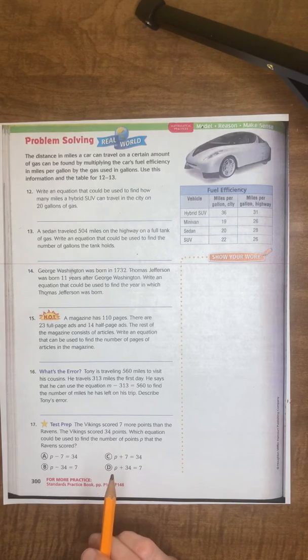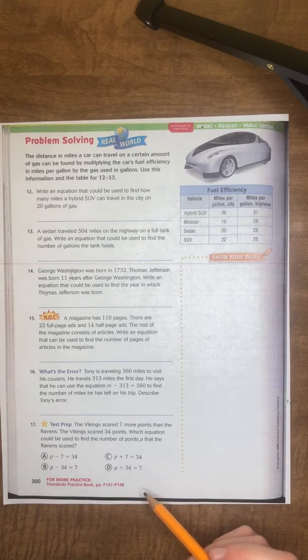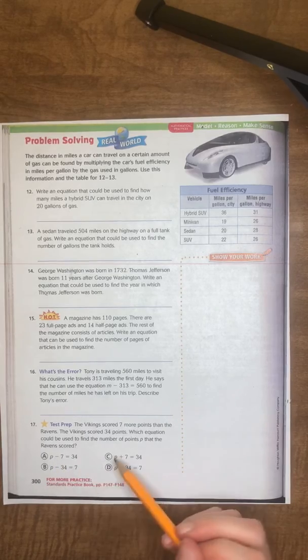Number 14, George Washington was born in 1732. Thomas Jefferson was born 11 years after George Washington. Write an equation that could be used to find the year in which Thomas Jefferson was born. Number 17. The Vikings scored 7 more points than the Ravens. The Vikings scored 34 points. Which equation could be used to find the number of points P that the Ravens scored? So A, B, C, or D.